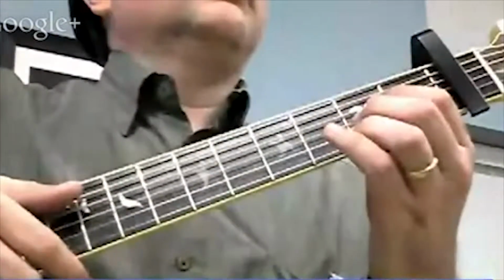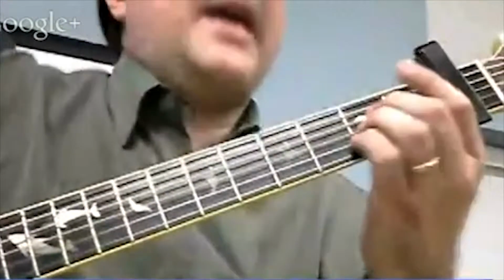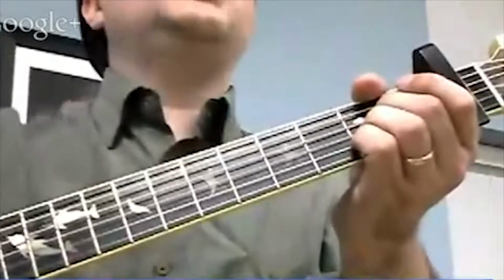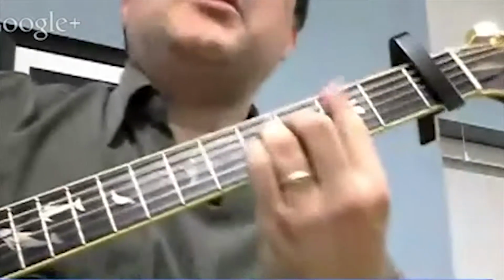So what's the 1 of A? A. Don't everybody shout at once. It gets really confusing trying to get it all going. Okay, the 1 chord is A. The next in our progression is the 2 chord. What's the 2 chord of A? B minor. Yeah, here's a place we got a fret.